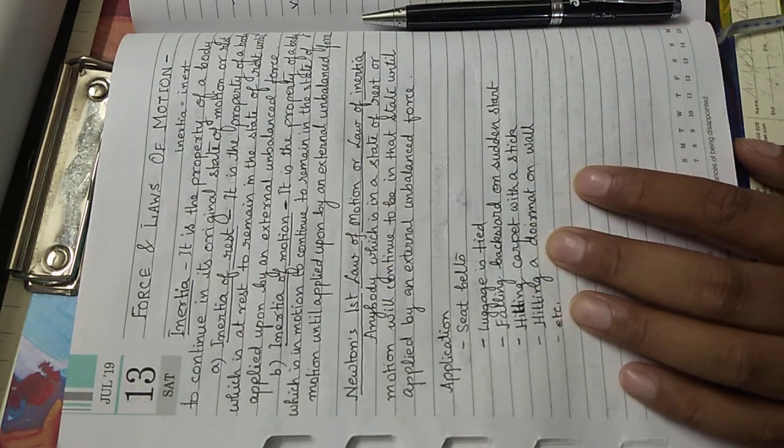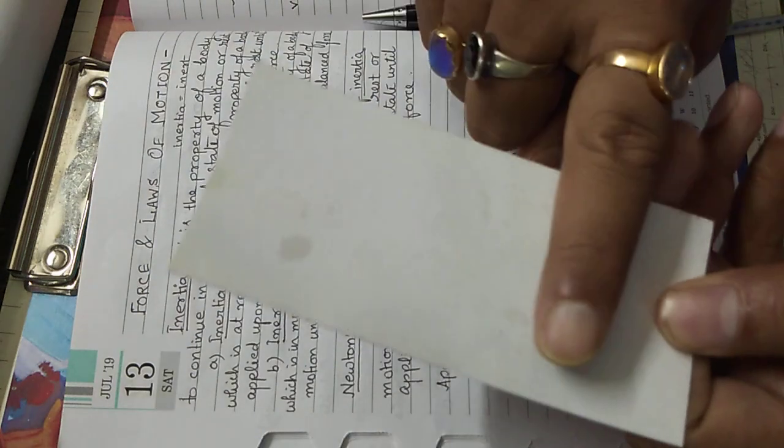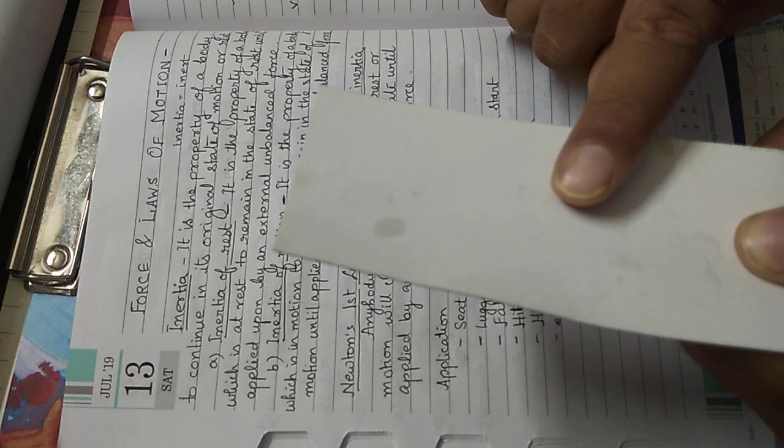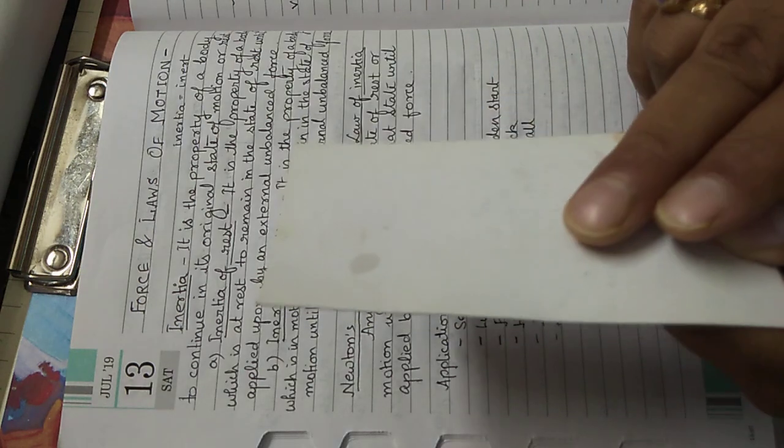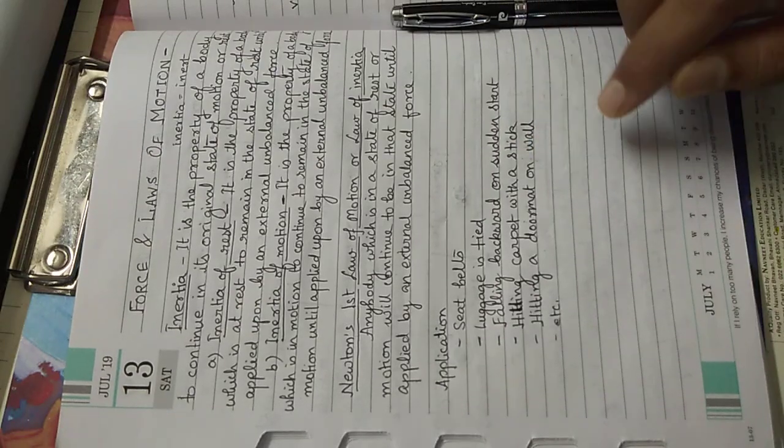Then hitting a carpet with a stick. You have seen, when we hit a carpet, like the experiment I explained with powder, suppose there is a carpet and there is dust on it. When you hit it with a stick suddenly, the carpet comes into motion, लेकिन यहाँ पे जो dust होता है, that dust will tend to remain in a state of rest due to inertia. तो carpet हट जाता है and the dust will fall off. Similarly, hitting a doormat on a wall, similar reason.